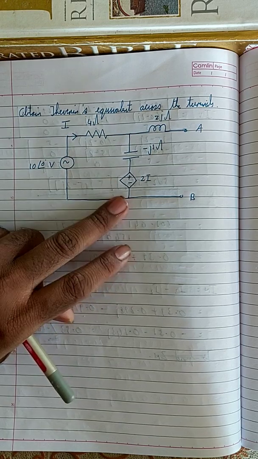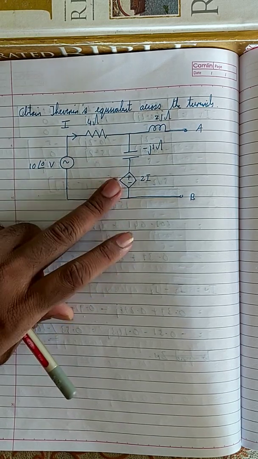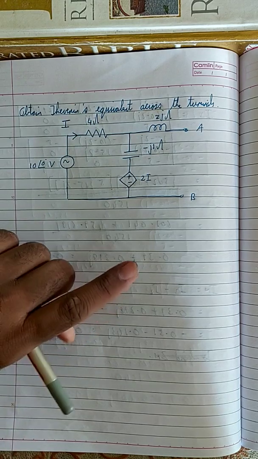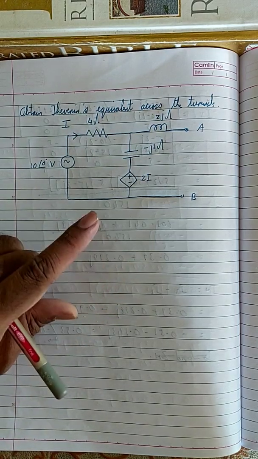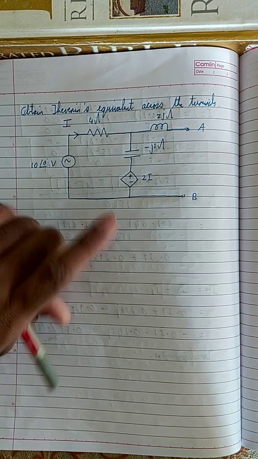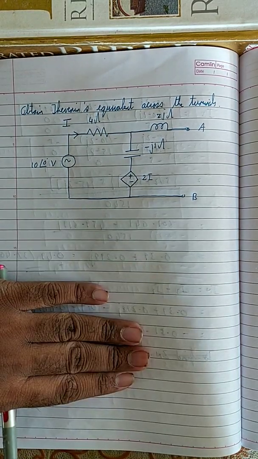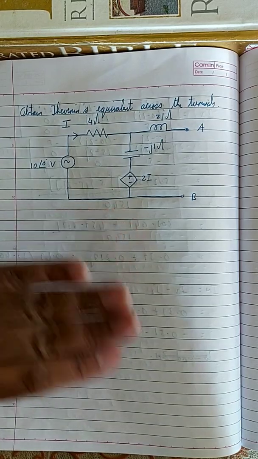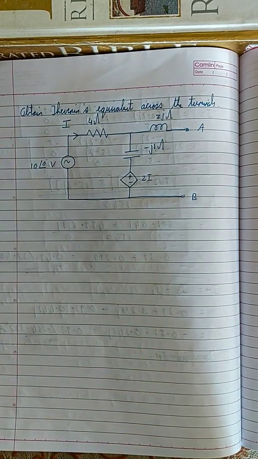If there is a dependent source anywhere in the circuit, then the equation you need to use to find the Thevenin's impedance or Norton's impedance is VTH by IN. That's the only equation you can use. That is the difference between this problem and the previous problem. The rest of it is the same.